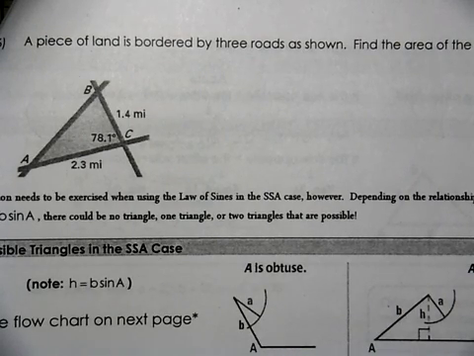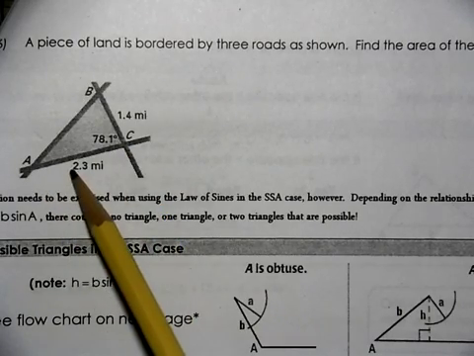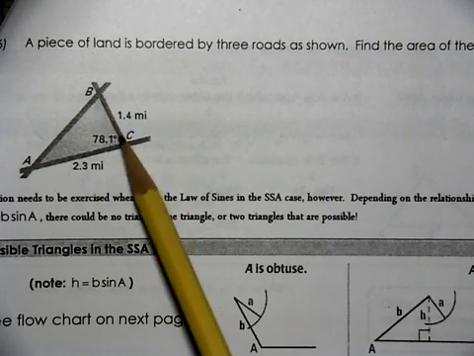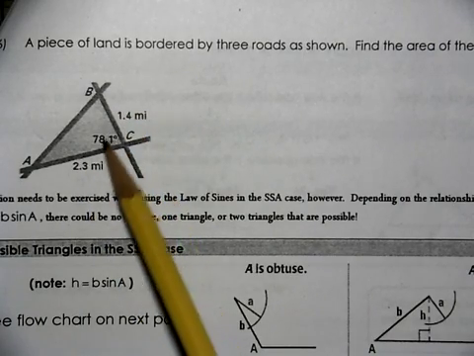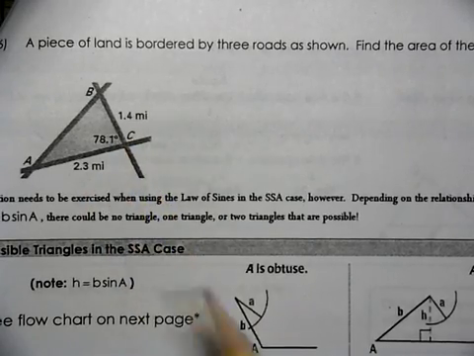So on the back side, we're looking at example 6. We'll stop after example 6. We'll proceed on in a different lesson looking for the ambiguous case. But a piece of land is bordered by 3 roads. Find the area of the land. So we have this road that's stretched for 2.3 miles. We have the angle that's between the 2 roads, and we also have another side which is 1.4 miles. So if you look at this, we have side, angle, side. That's the requirement that we need so that we can use our formula.